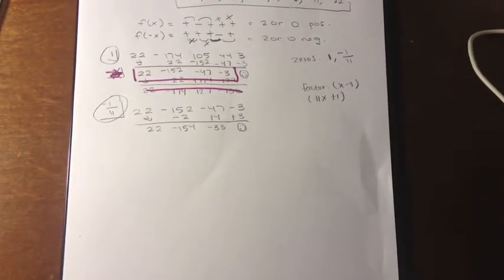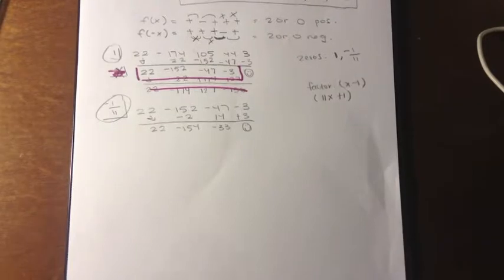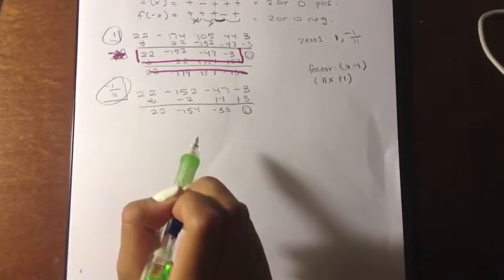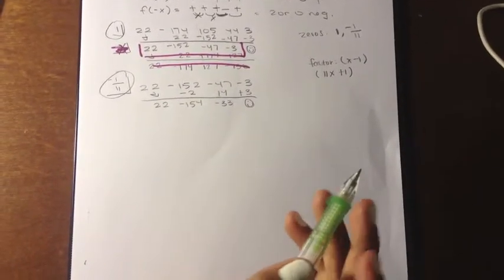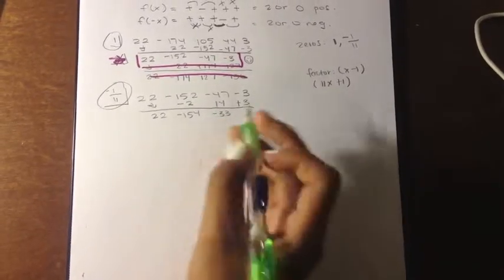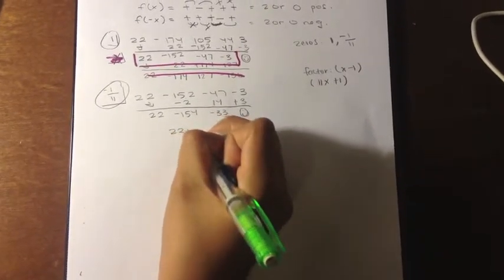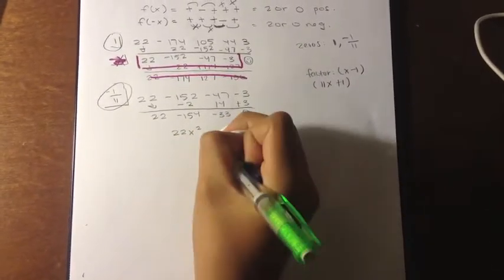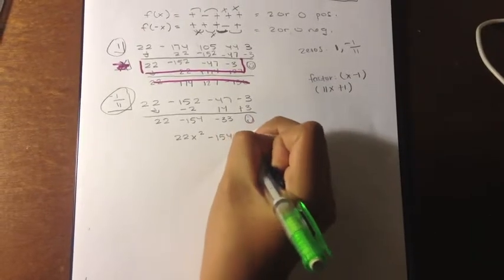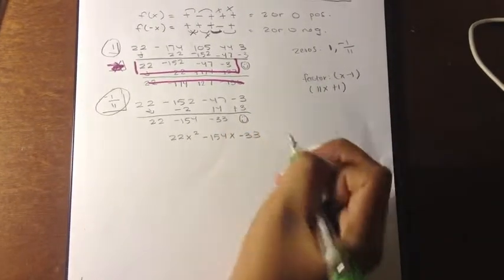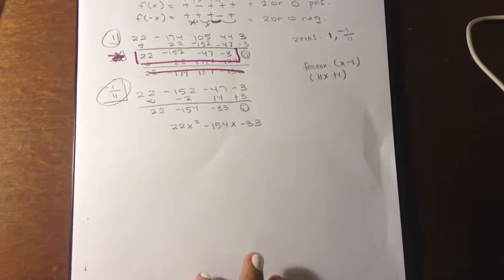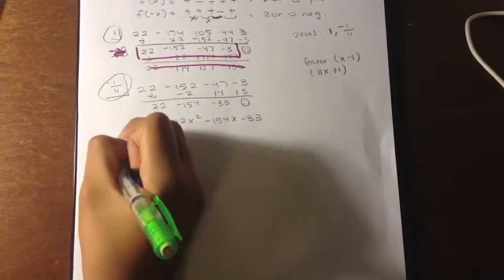And now that we have brought the equation down to x squared, we can use the quadratic formula to solve. So what we have left is 22x squared minus 154x minus 33. So we can use the quadratic formula.